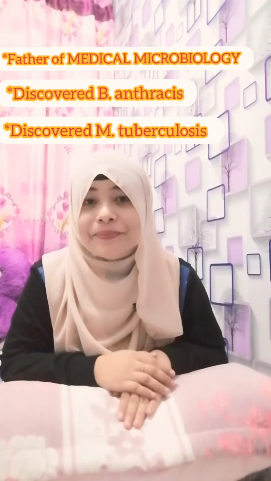So that's all, guys. That's the most important contribution of Robert Koch. Again, maybe in other books he has more contributions, but those are the most common. He is the father of medical microbiology. He discovered Bacillus anthracis and Mycobacterium tuberculosis.